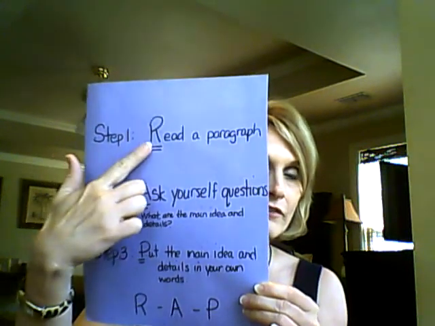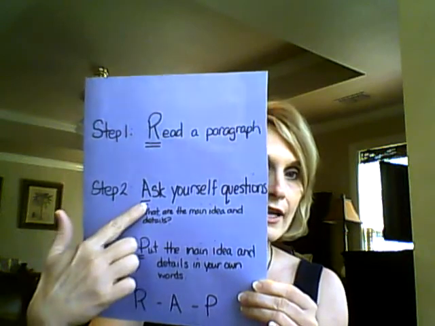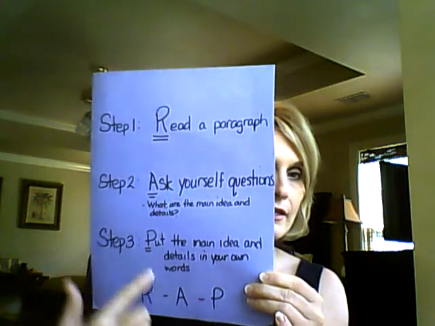Looking at the first letter of each word, R, A, P. R, A, P spells rap. The word rap is a synonym for talk. Rap means talk. So this RAP strategy means you are talking. Think about that. You're talking to yourself in your head while you're reading, thinking about what is this main idea, asking yourself questions, what are the details, and then you're going to be talking and putting those into your own words. That is the paraphrasing strategy. Okay, the RAP strategy.